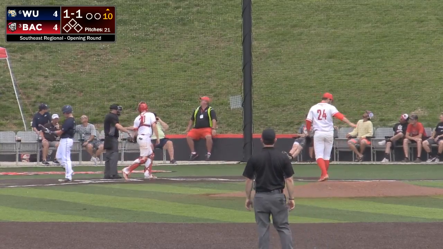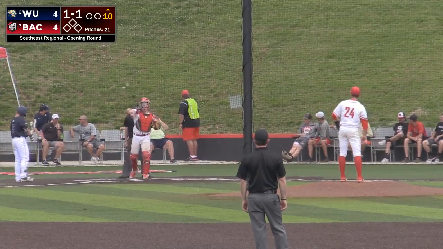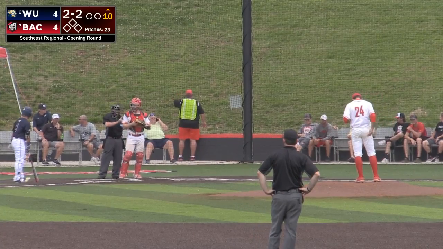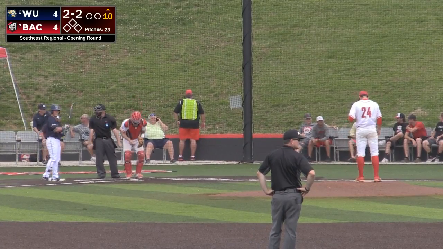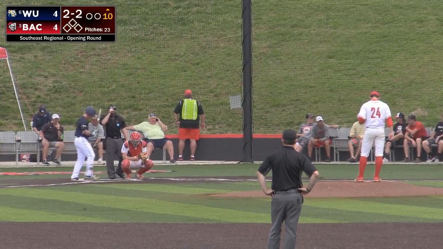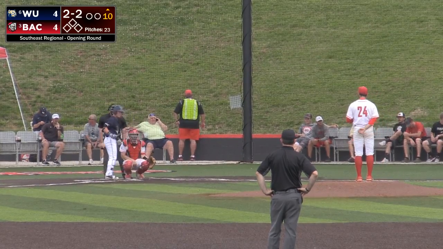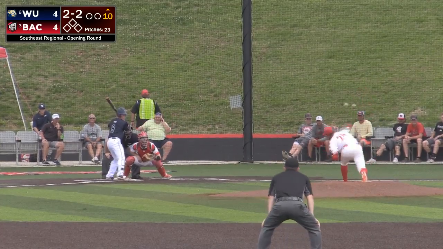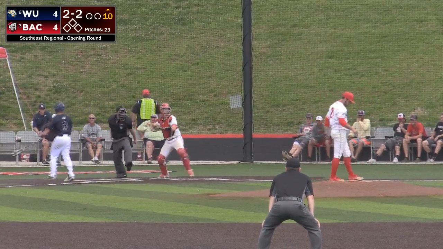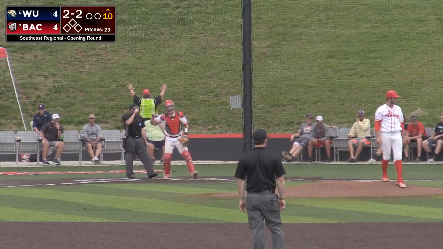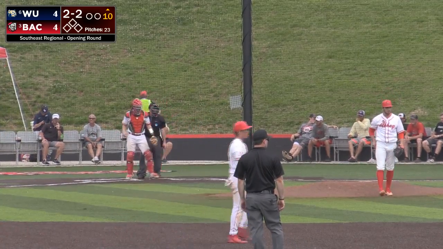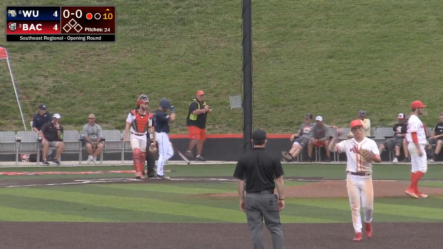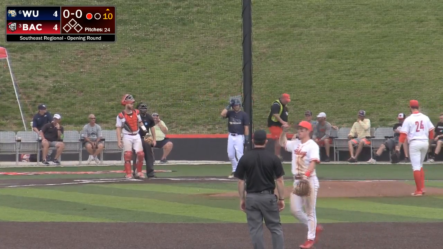And popped up, fouled away. That'll be strike 2. One, 2. Called strike 3. It may be hot outside, but the pitcher's sure freezing a lot of batters. That's 1 away. Cold-blooded, too.